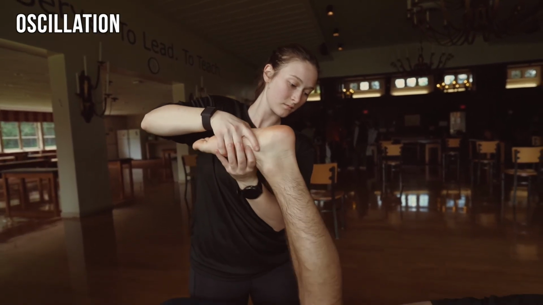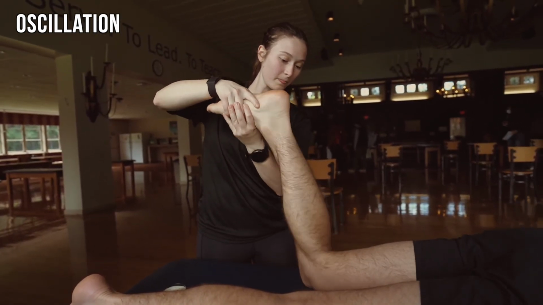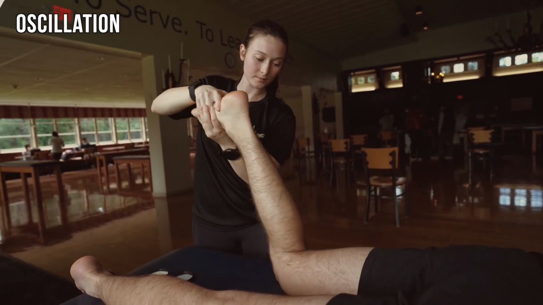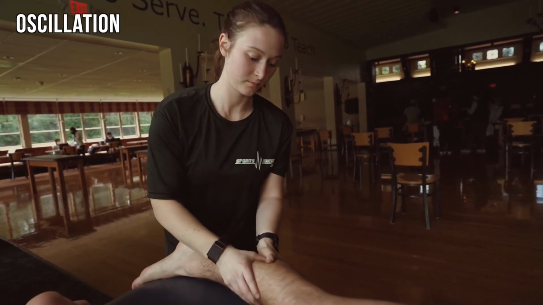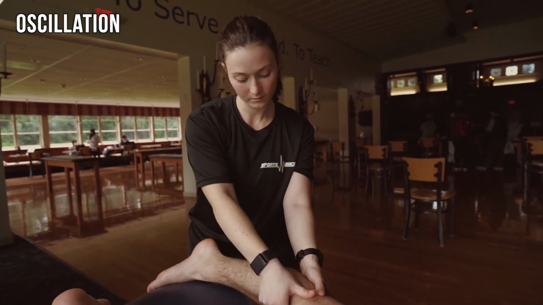An extra optional pre-event technique is some oscillation of the tissue. You can start by shaking the leg at the foot and then doing some quick effleurage back and forth. This should help them get warmed up and ready for their event.